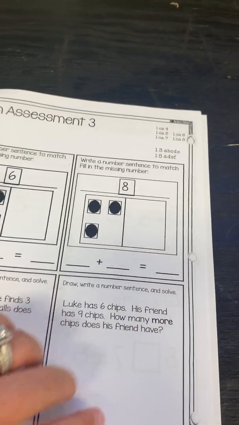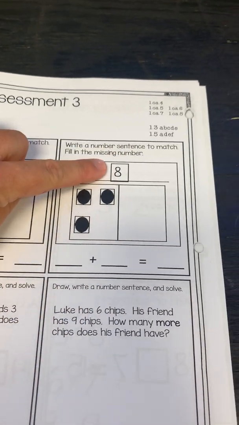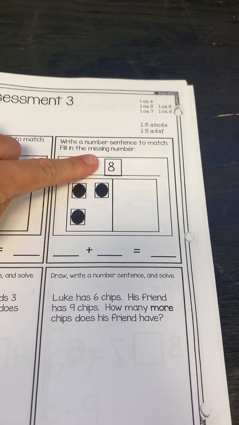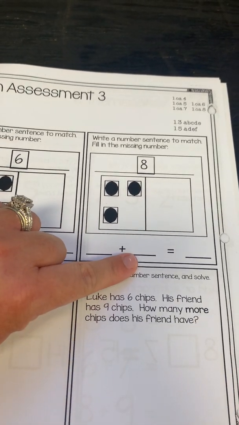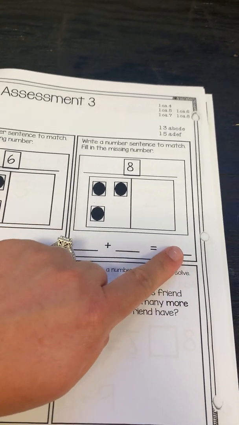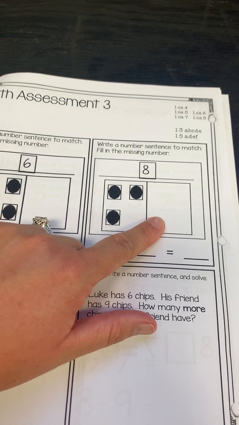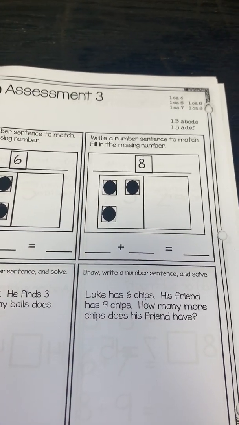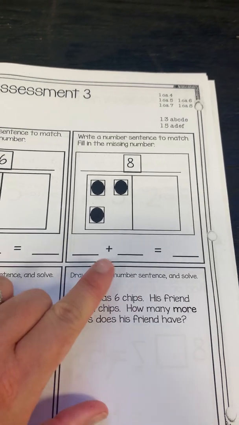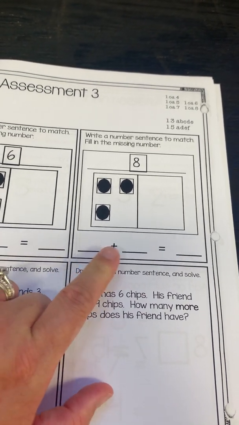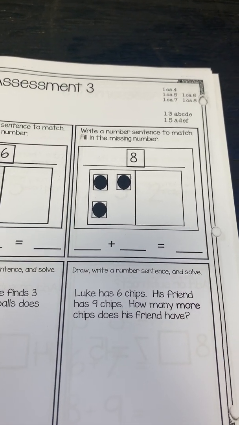All right, over here we're doing the same thing. 3 plus something gives me 8. Okay, so we need to fill in our number sentence. 3 plus how many more do I need will give me 8. Make sure you fill in this number and fill in the counters on that side of the part whole. If I'm at 3, how many more do I need to get to 8? Count up and fill in your answers.